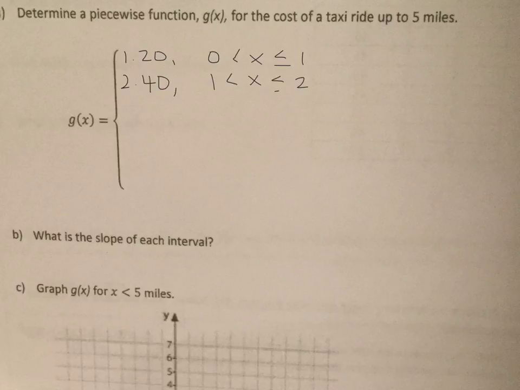So what's happening here is we are describing how much it's going to cost for how long we ride in the taxi car. So right now we can see that if we go anywhere between 0 and 1 miles in the taxi car, it'll cost $1.20. If we ride between 1 and 2 miles, it's going to cost us $2.40.